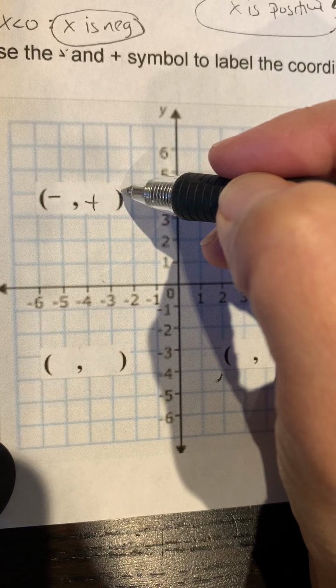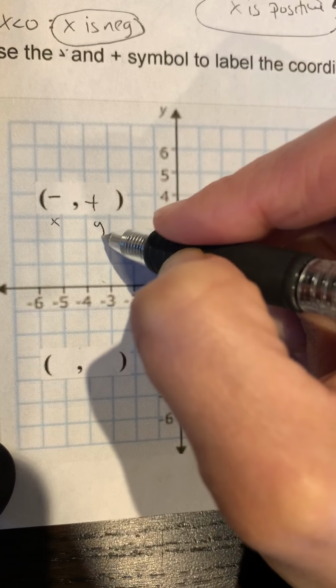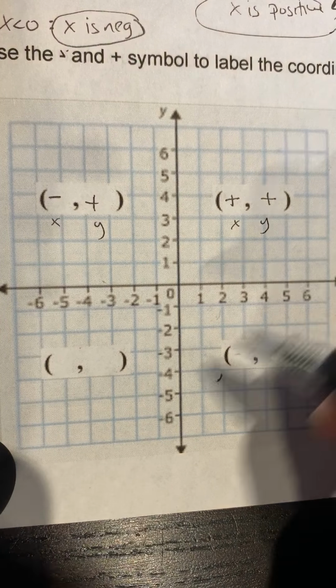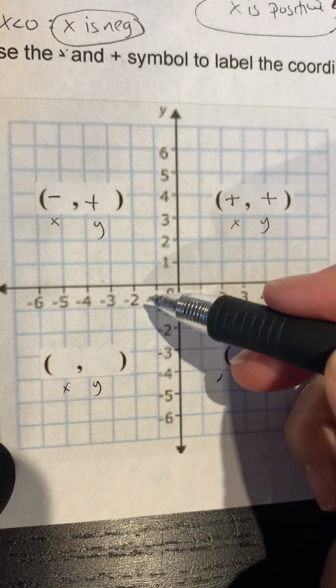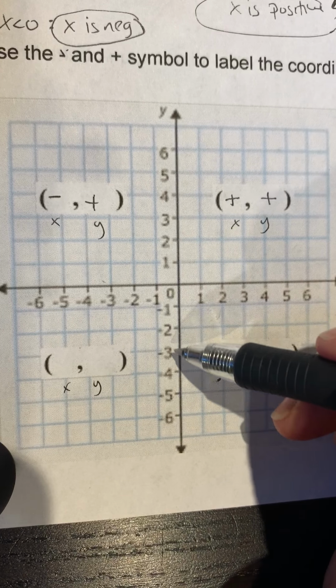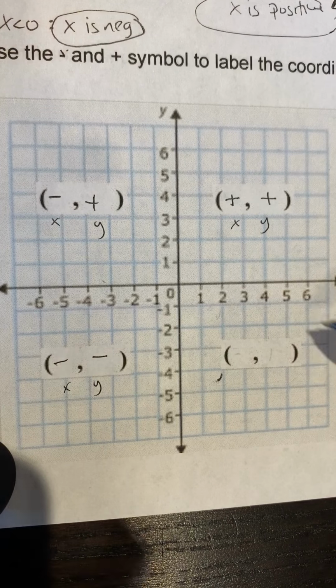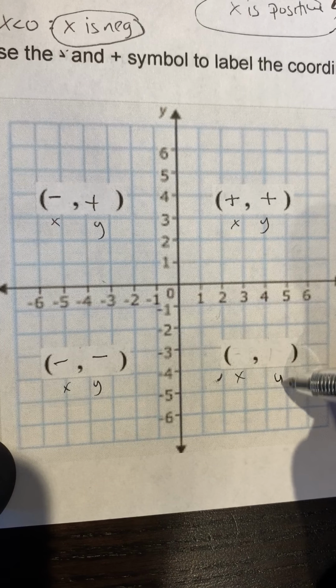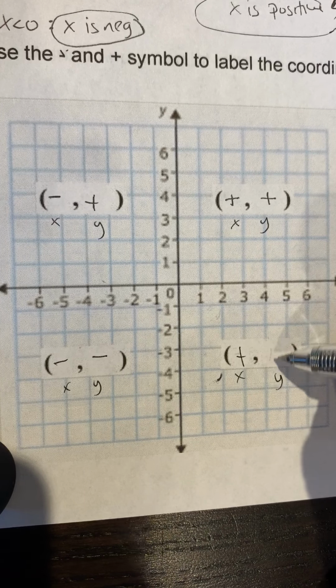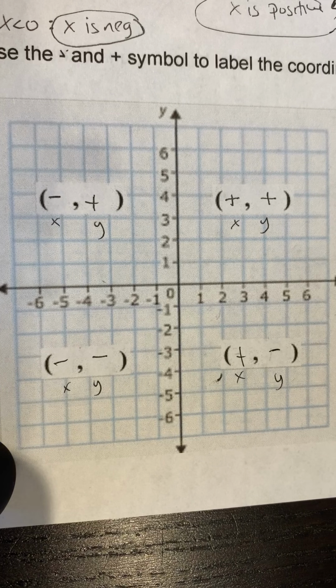Because that's x and that's y. That's x, y, x, y. But in here, x is negative, and going down, it's negative. So those are both negative. And over here, it's positive for my x, but my y is negative. Okay?